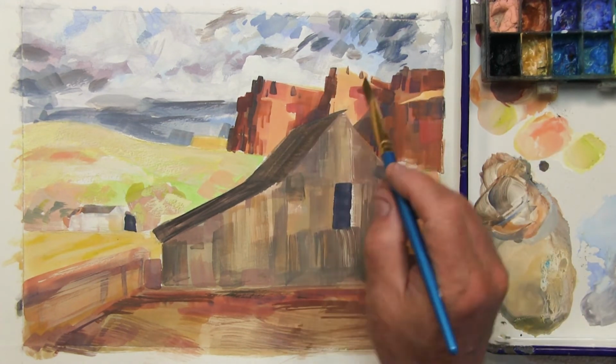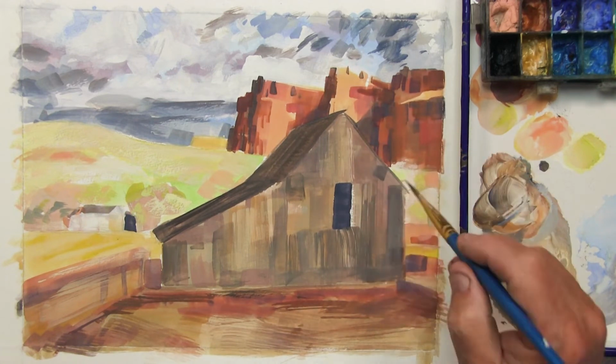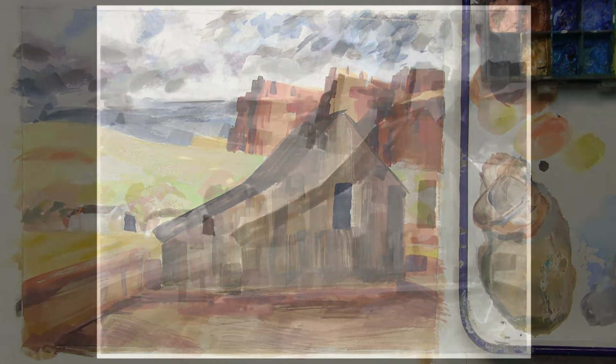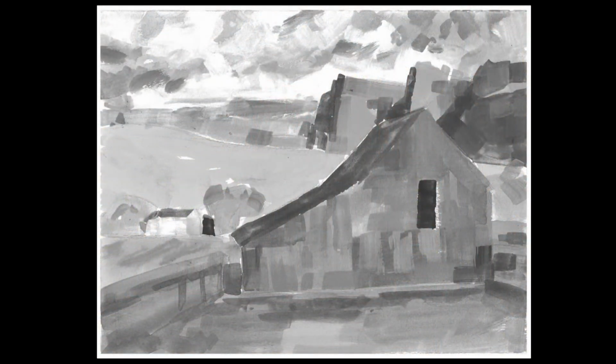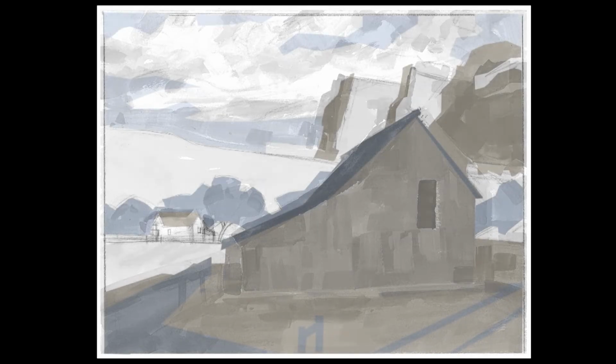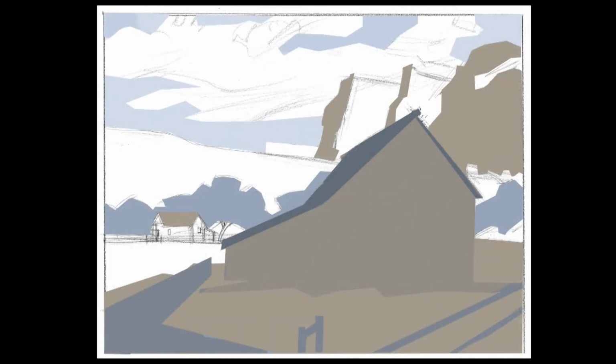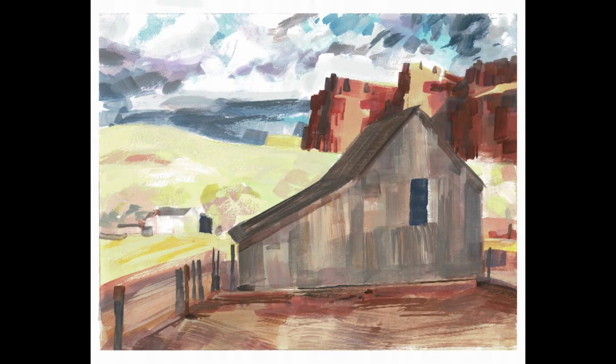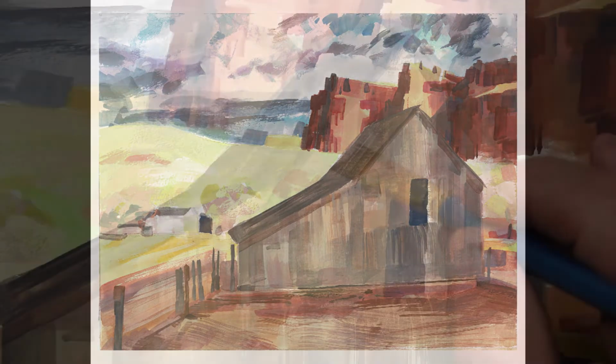You also might notice that I'm not screwing around. I'm making sure that the edge of that roof stays super tight and straight. So at this point, we move from the desaturated version, the grayscale, to the shape welding, basic values, and then into the underpainting where I'll start to put a little bit more details on top of it.